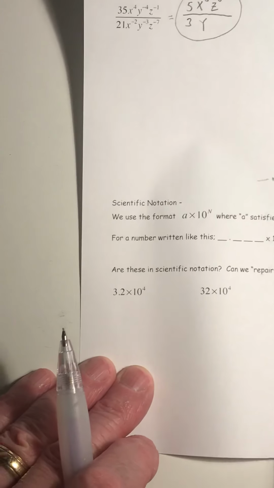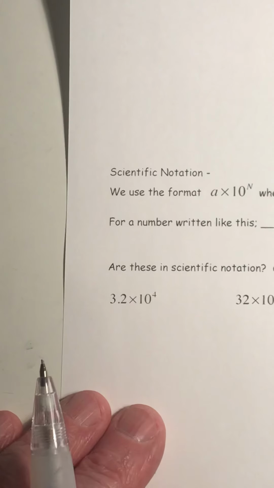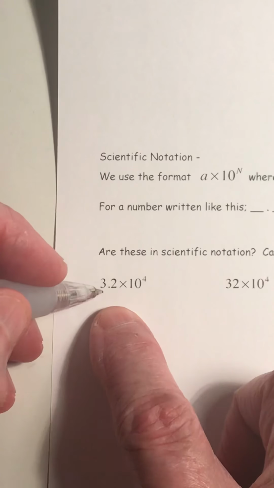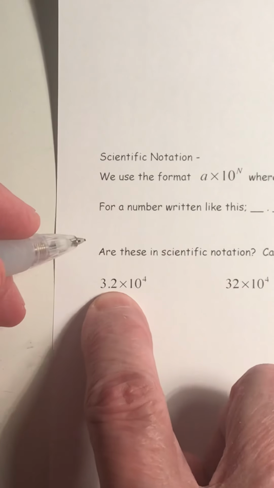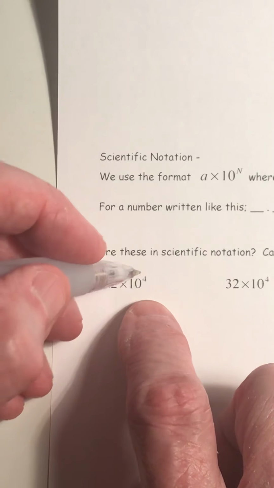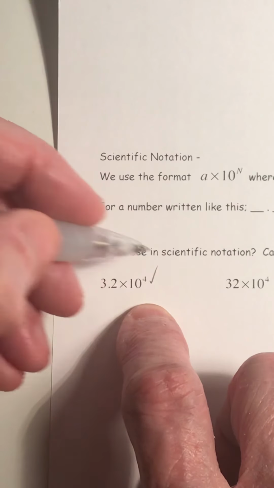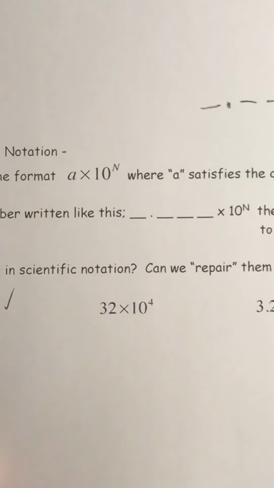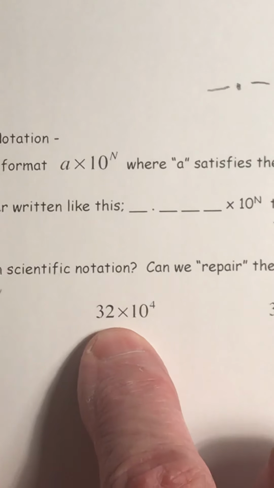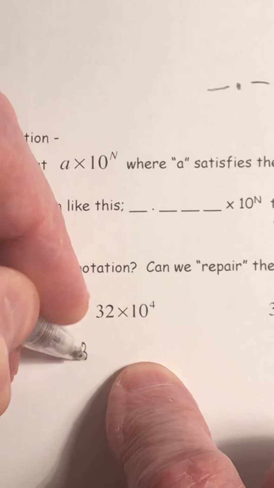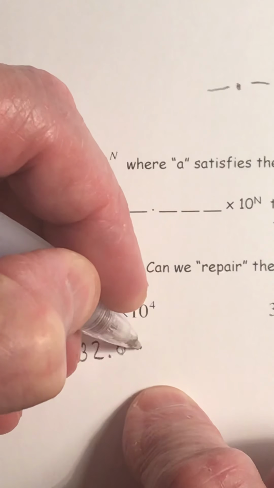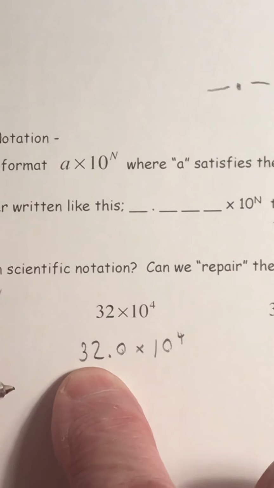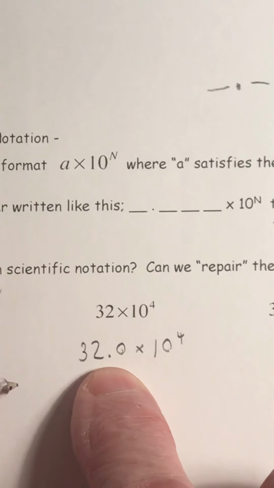So, first thing I want to do is look at these and say, are they in scientific notation or not? So this first one, we've got a single digit, a decimal point, and then one more digit times a power of 10, and that is an integer. 4 is an integer, so that's scientific notation. This one is not in scientific notation because it's 32. You know, it's really like 32.0 times 10 to the fourth. And we've got two digits in front of the point, so that's no good.